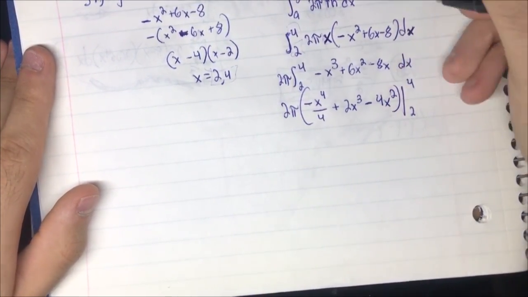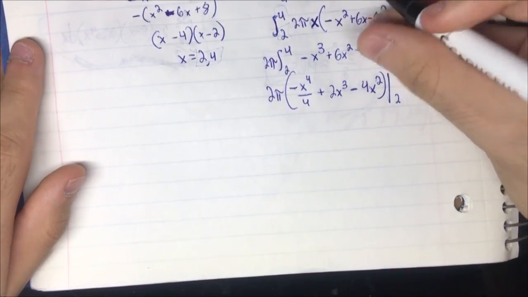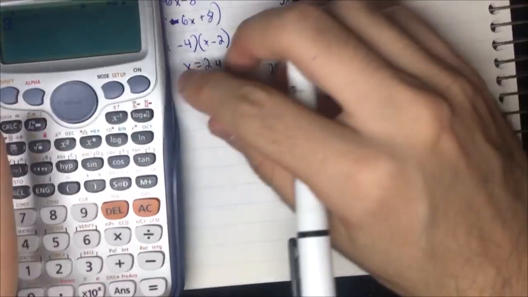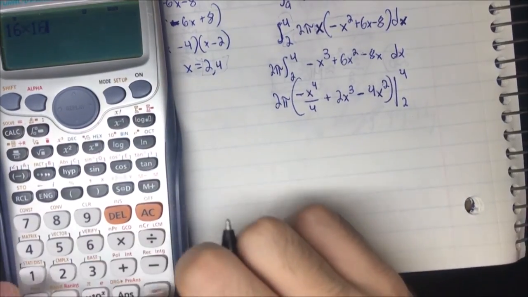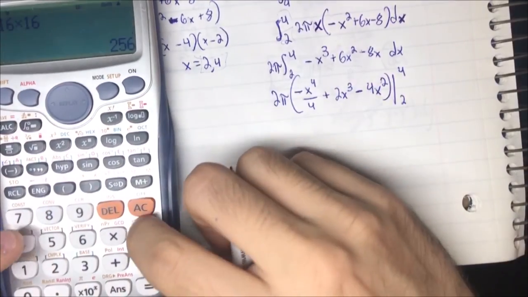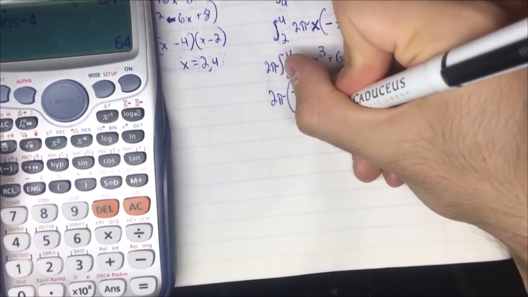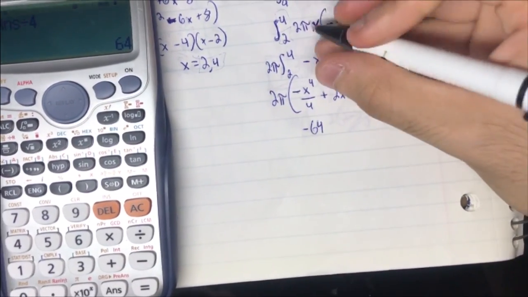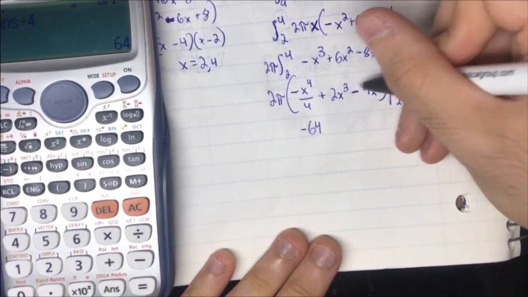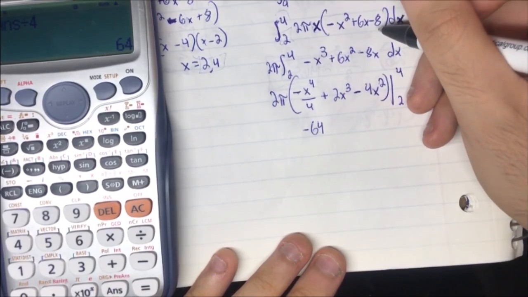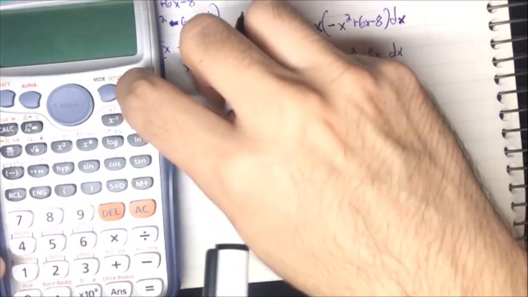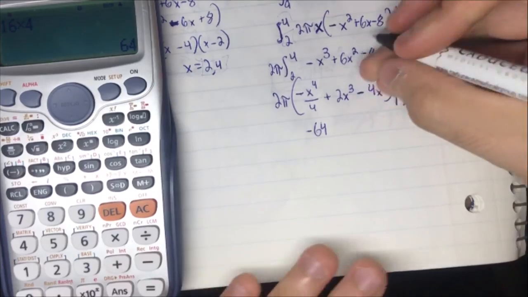And it's going from 2 to 4. So now let's plug in 4. If you plug in 4, 16 times 16, what is that, 256? Yep. 256 divided by 4 is 64, so this is negative 64. And then multiply the 4 in there. 4 times 4 is 16. 16 times 4 is 64, right?